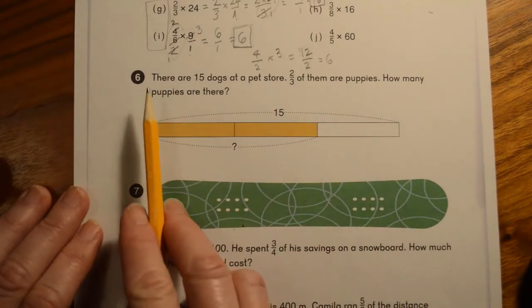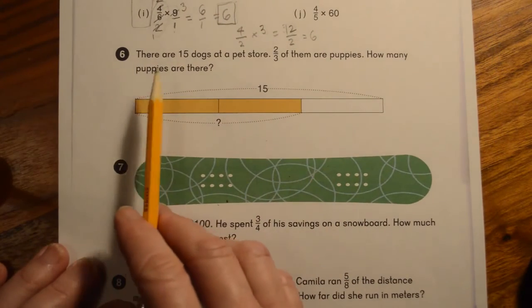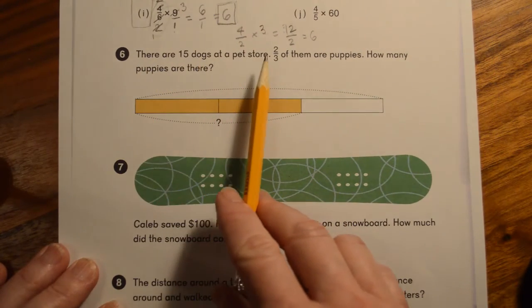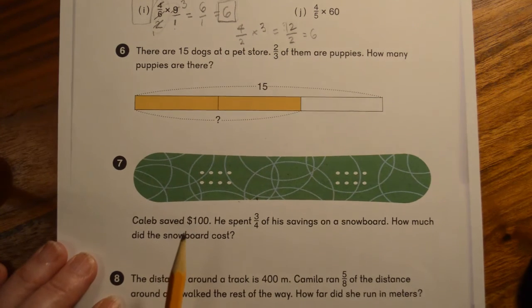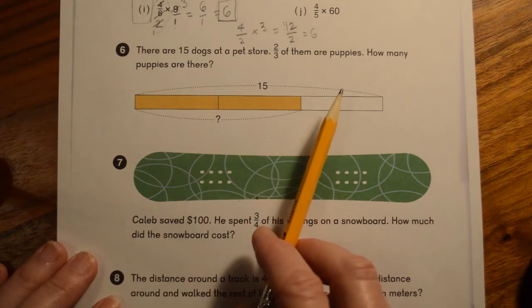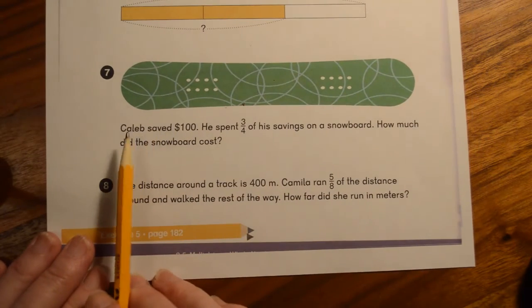Okay, I'm almost running out of battery on my camera, so let's see how many of these we can get out. All right, there are 15 dogs at a pet store. 2/3 of them are puppies. How many puppies are there? Actually, I'm going to skip that one because I think that you can handle that one on your own very easily. Let's take a look at this one.